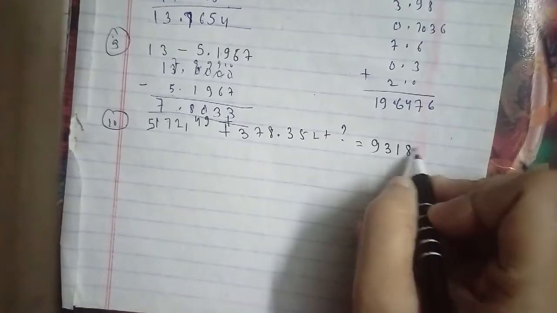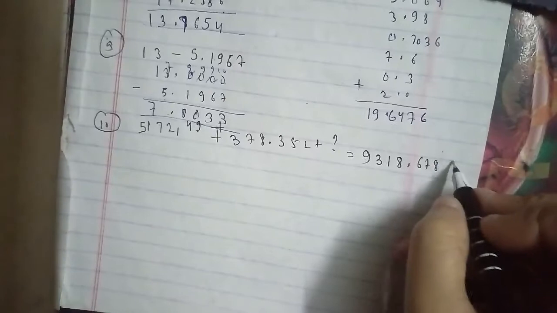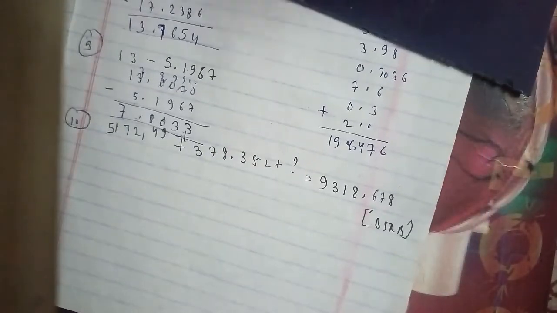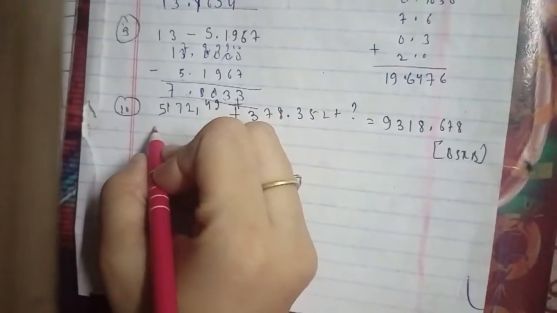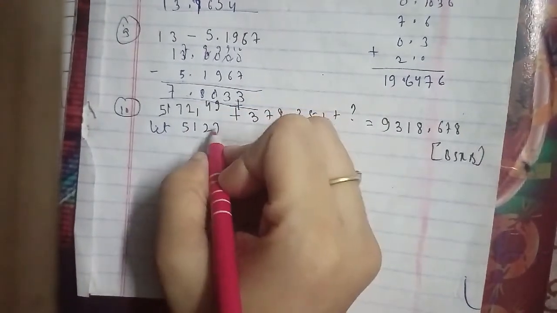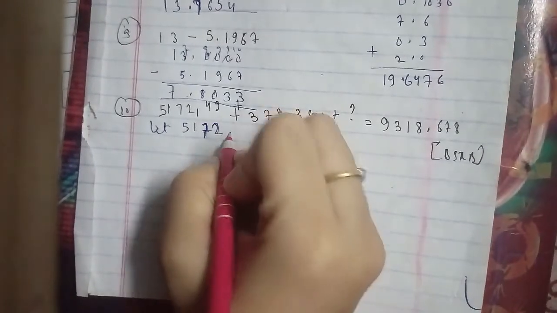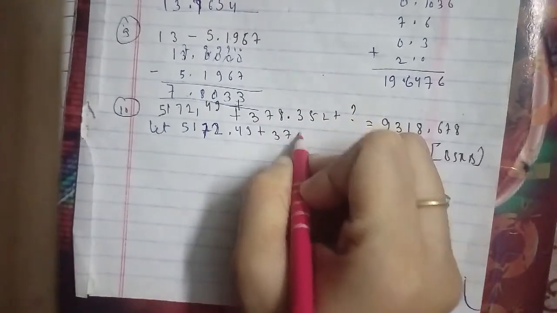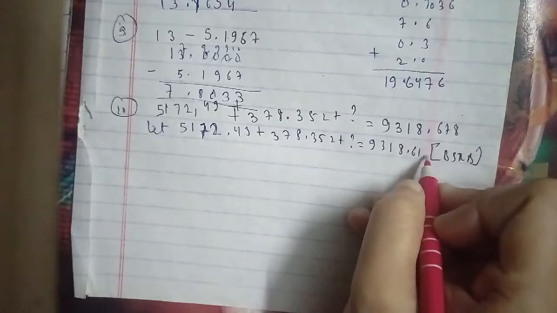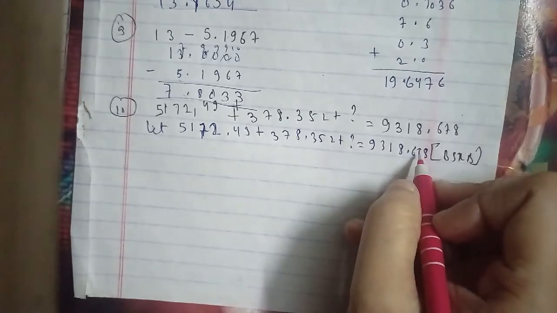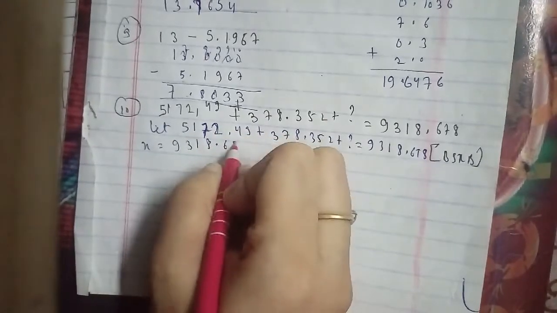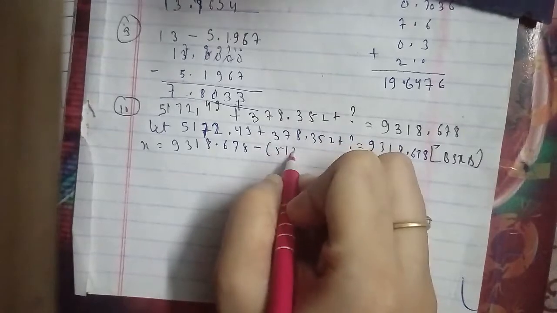Let the question mark be x. Then x equals 9318.678 minus, 5172.49 plus 378.352, which is equals to 9318.678 minus 5550.842, and then when we subtract it, we will find 3767.836.